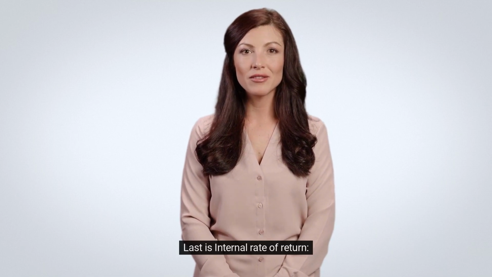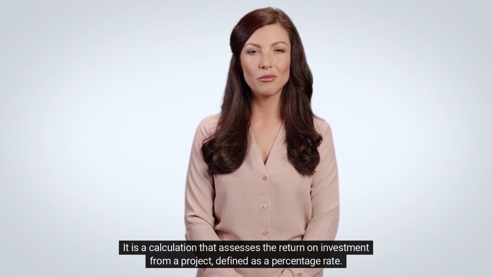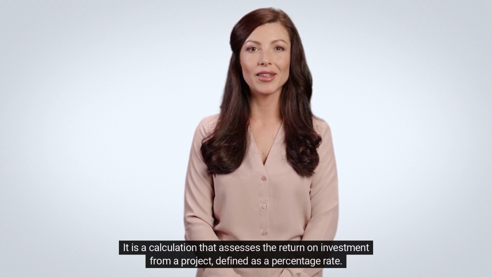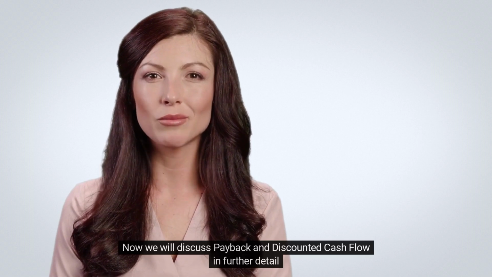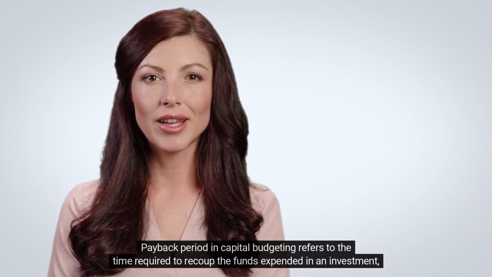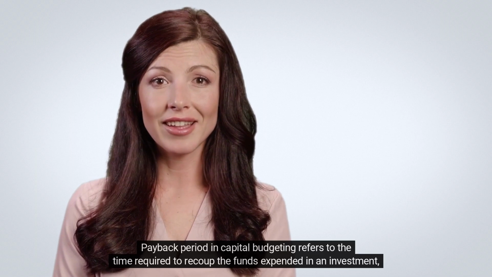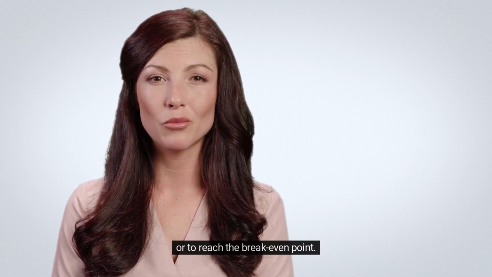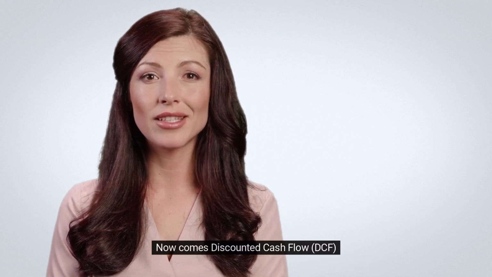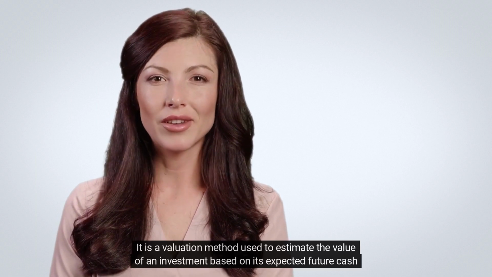Last is internal rate of return. It is a calculation that assesses the return on investment from a project, defined as a percentage rate. Now we will discuss payback and discounted cash flow in further detail. Payback period in capital budgeting refers to the time required to recoup the funds expended in an investment or to reach the break-even point. Now comes discounted cash flow, DCF. It is a valuation method used to estimate the value of an investment based on its expected future cash flows.